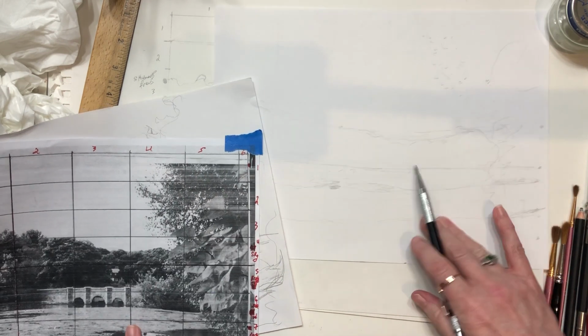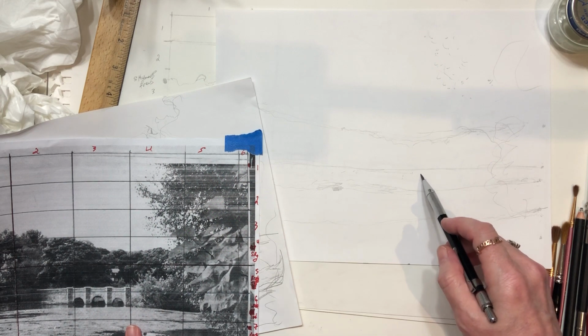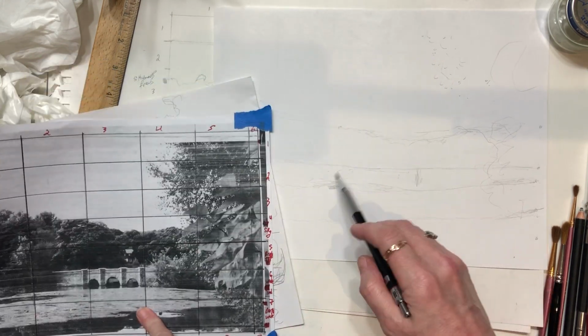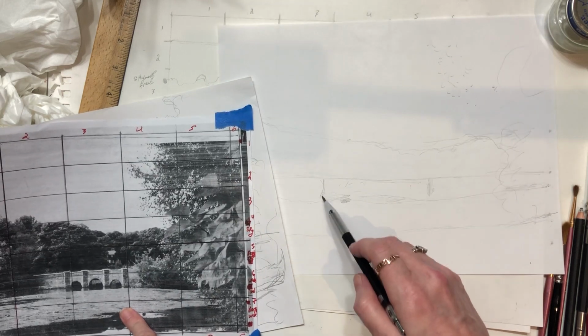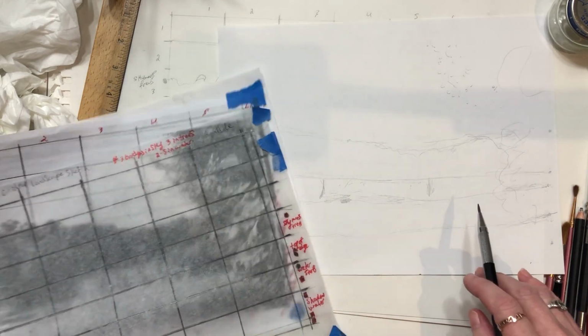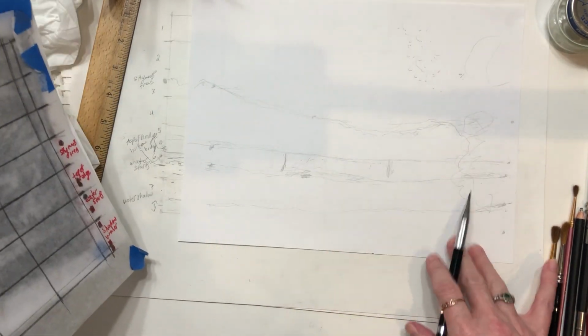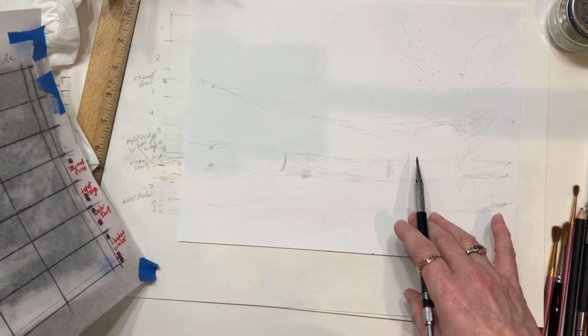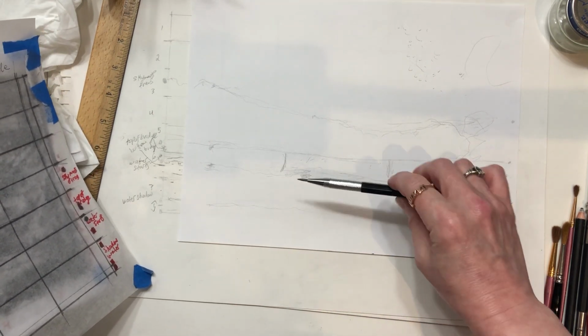I can say it's about here, and then by looking at the photograph, I can see this bridge starts around here, goes a little bit longer at the end side, and then I have my whole basic thing for the composition done very rapidly. Then I'm going to go back in and refine it. I can do more sighting using the length of the bridge.